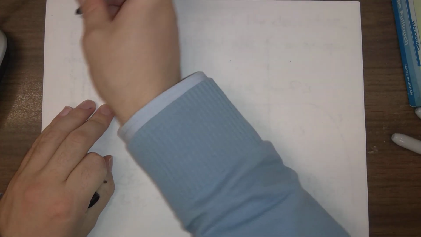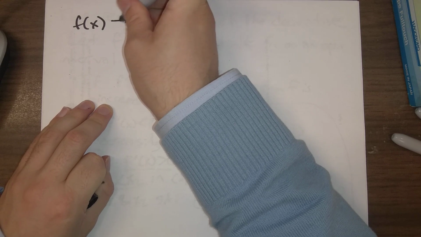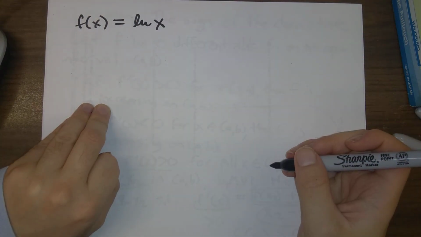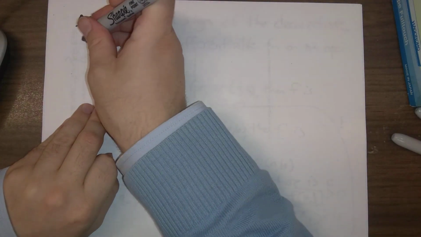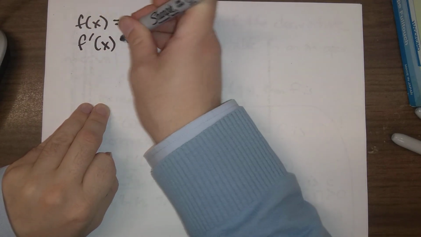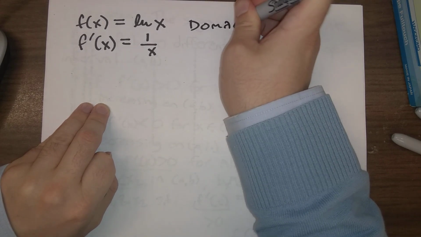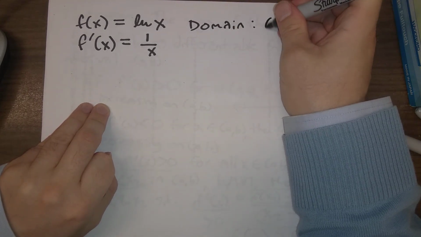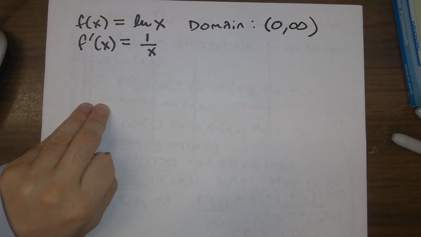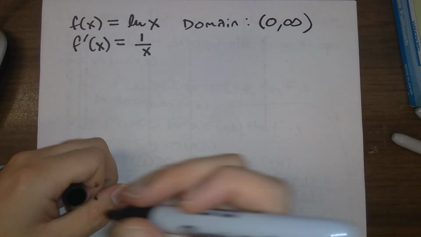Let's end this video with a quick example: f of x is equal to the natural log of x. And so f prime of x is equal to 1 over x. The domain here is, of course, strictly positive numbers.